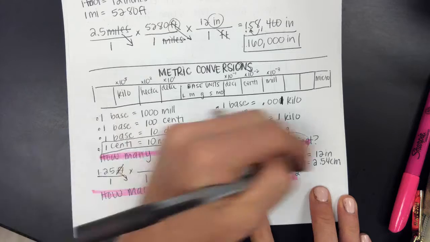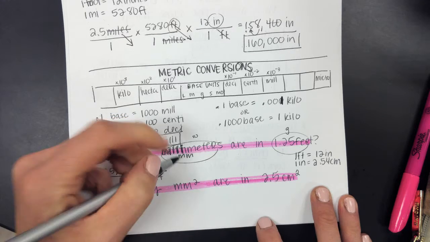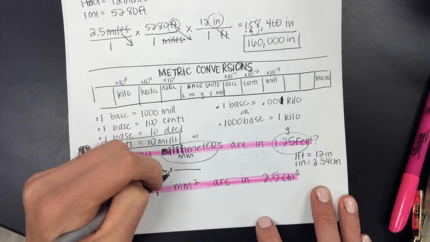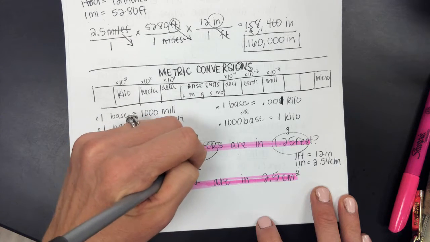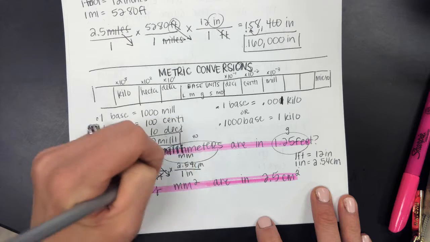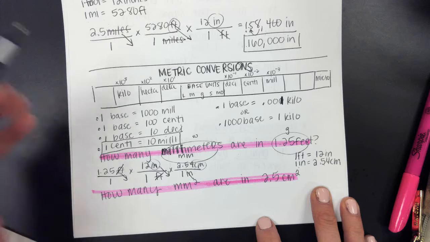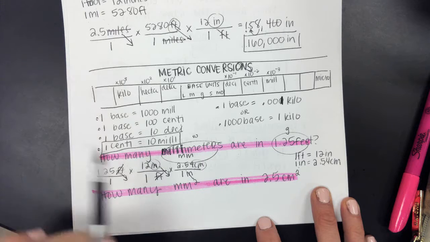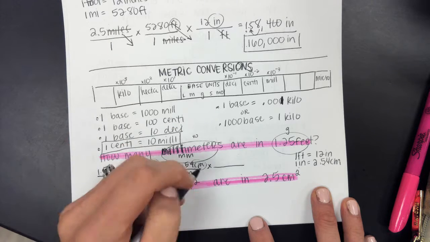1 foot equals 12 inches. So we're still not happy, so we need to find another conversion factor we can use. Drop your inches. 1 inch equals 2.54 centimeters. Cool. So I've canceled out my inches, and I'm in centimeters. So I have made it to the metric system, but I haven't made it to millimeters. So just keep going. No stress. Just keep going.